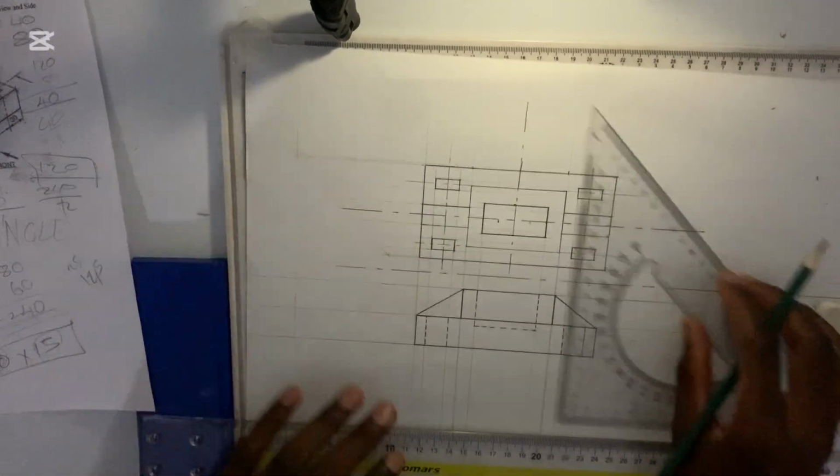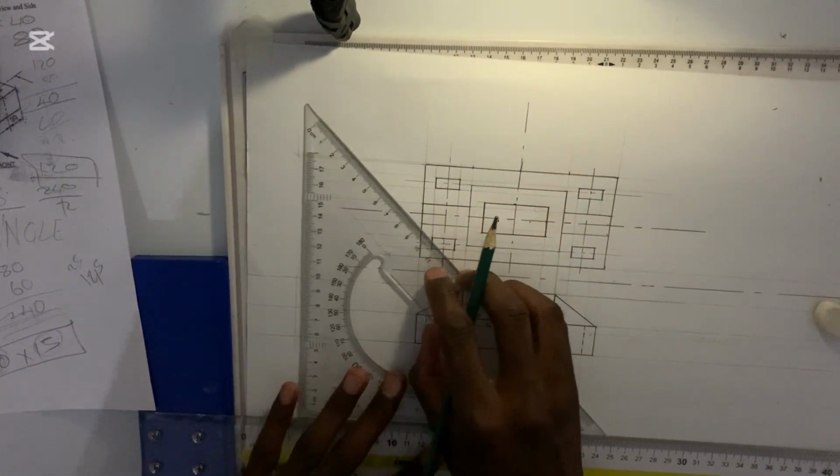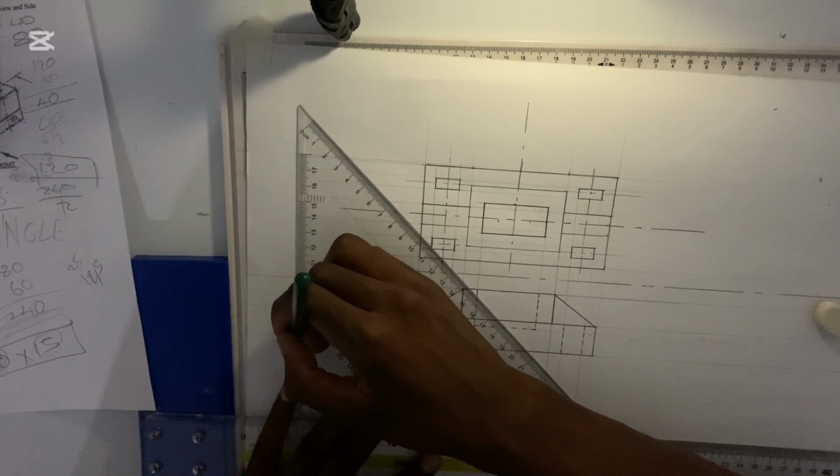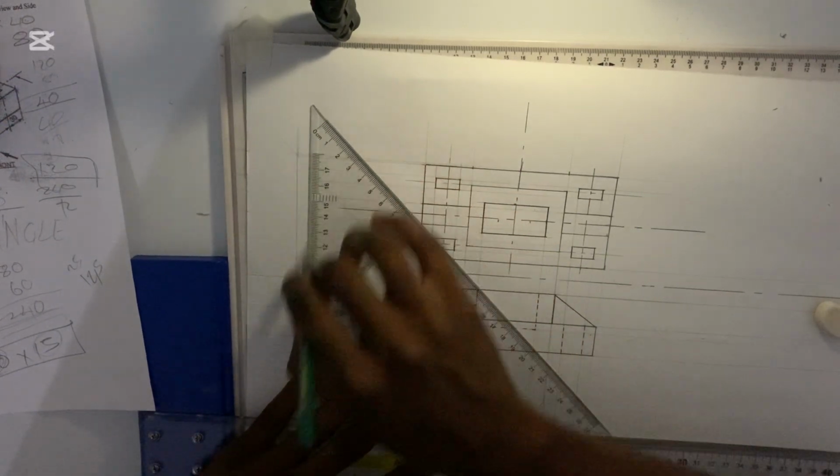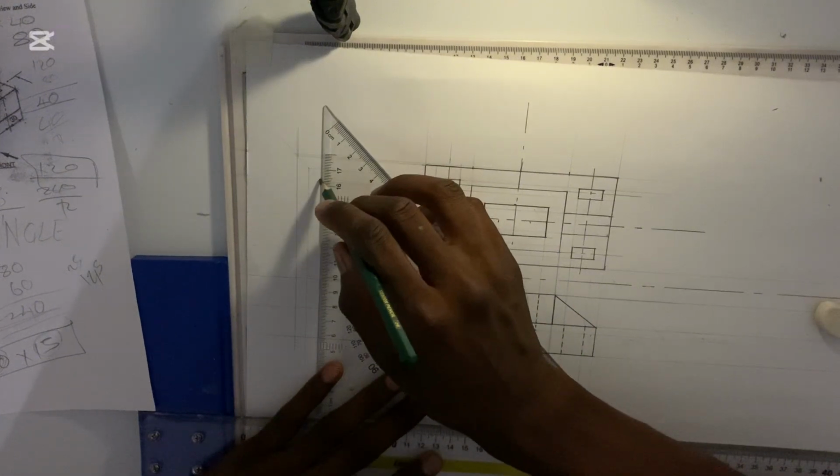So now I was just rubbing so that we have neat diagrams. Okay, so now I'm projecting going downwards.